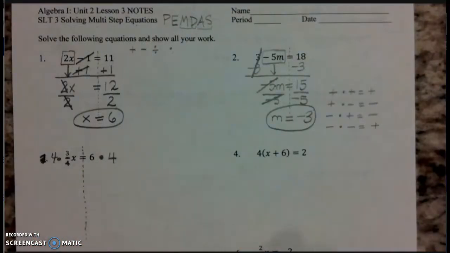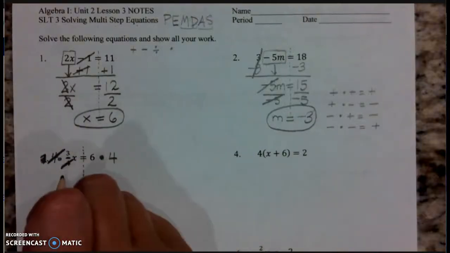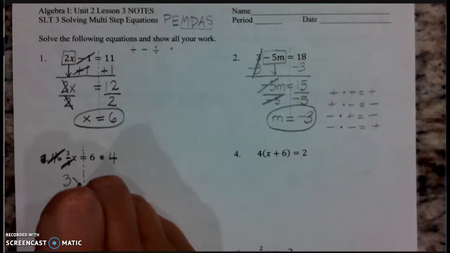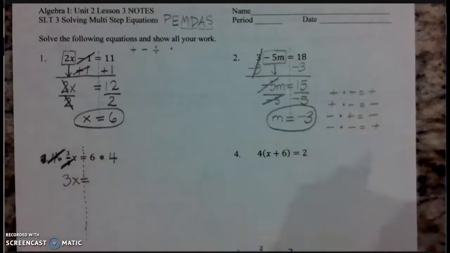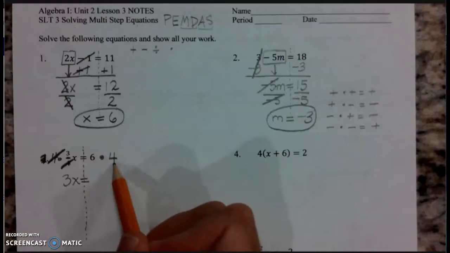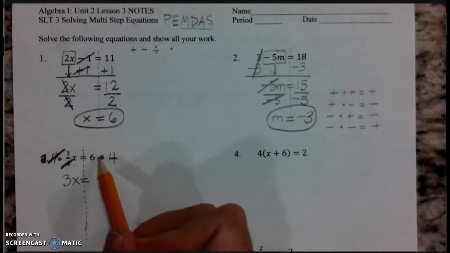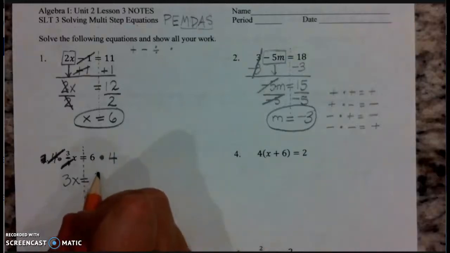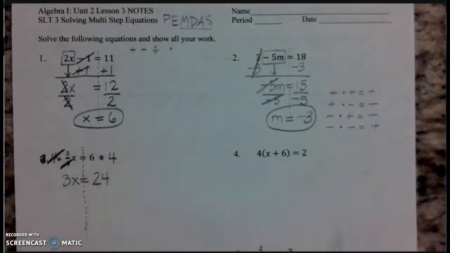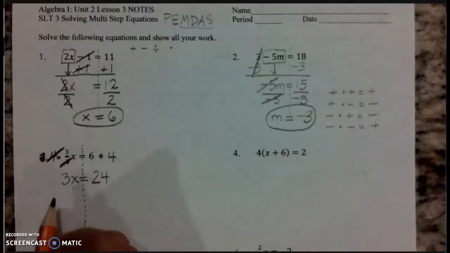Balance, very important. So this 4 and this 4 cancel out, and I have 3x equals 6 times 4. Go right to your calculator and do it, or else you can do some mental math here. 4 groups of 6 would give me 24. Now it's back to a 1 step. They all come back to 1 step once you get rid of at least one of them.